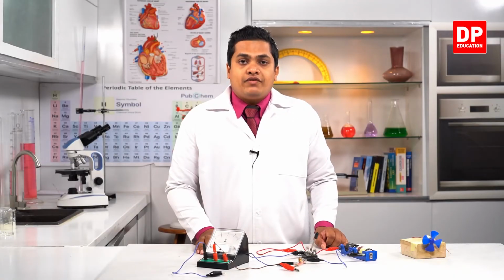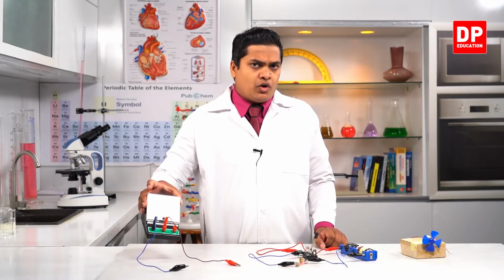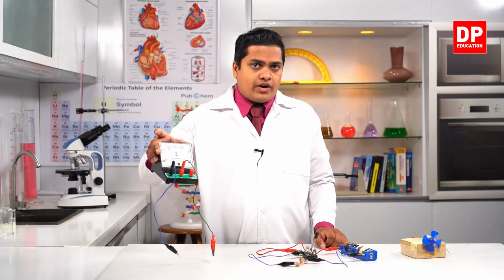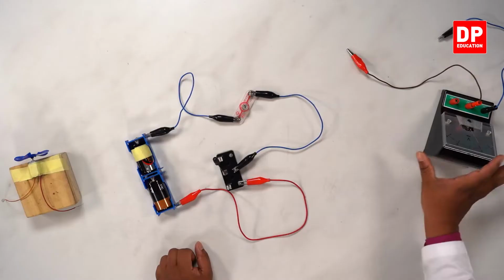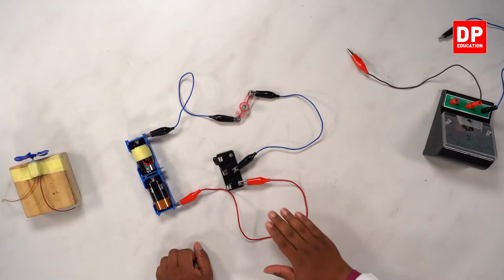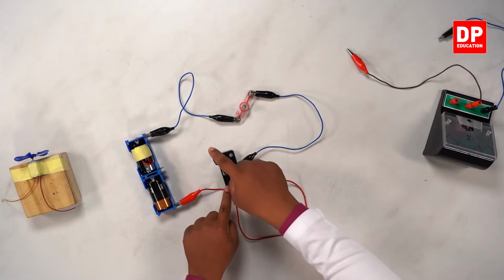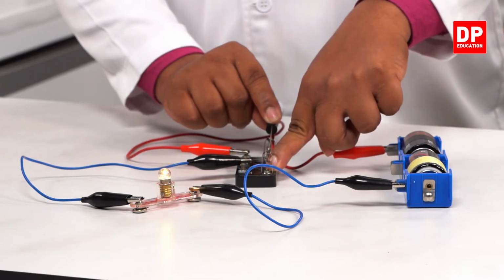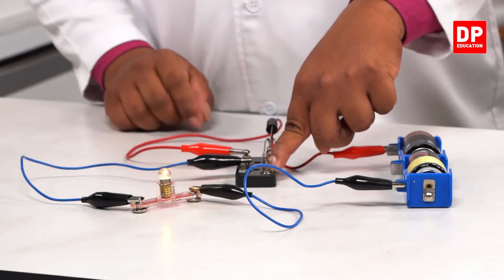So this is the way of connection. Now you can see that I haven't connected the voltmeter yet. My voltmeter is in my hand right now. I haven't connected it, but my circuit is completed here, right? So when I turn this on, the bulb should light up. You can observe it. The bulb has been lighted up.